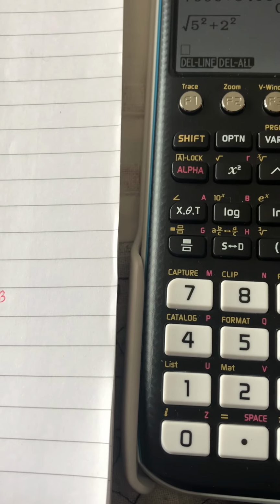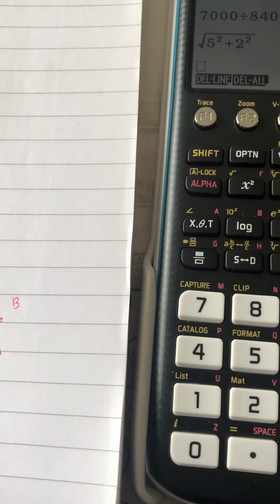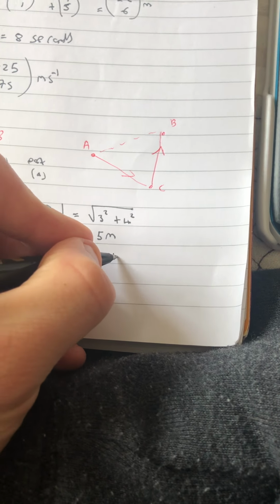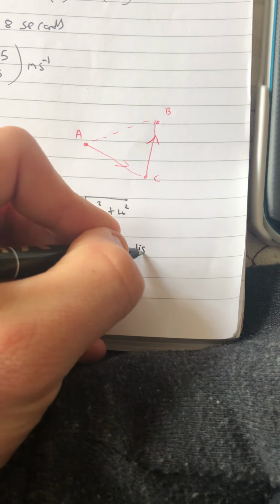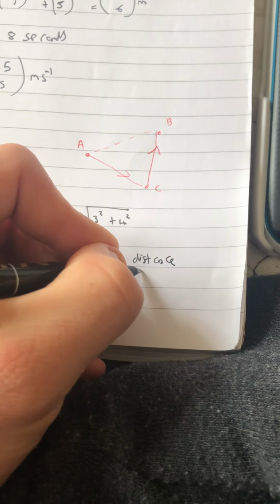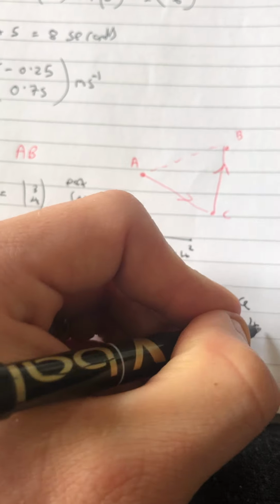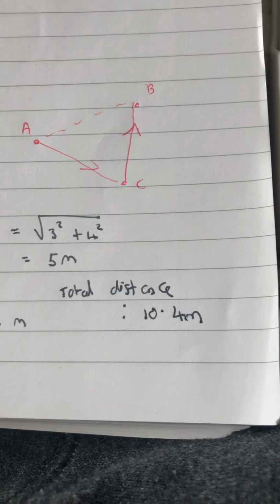So 5.385. Okay, so our total distance is going to be the addition of those. So 5 plus that, so 10 point, let's say 10.4 meters. I think in fact that's what the book goes with as well.